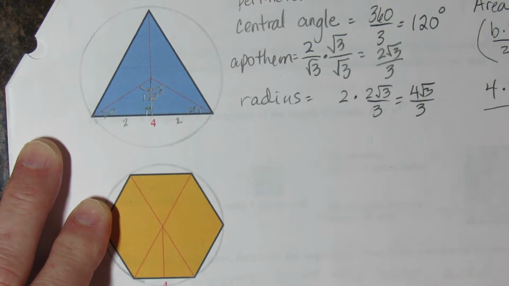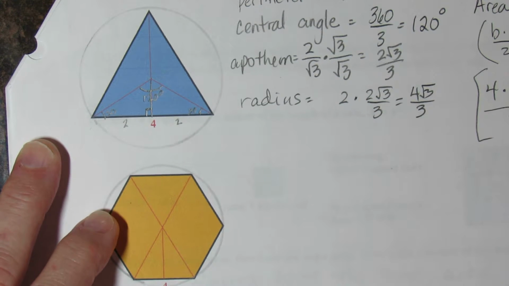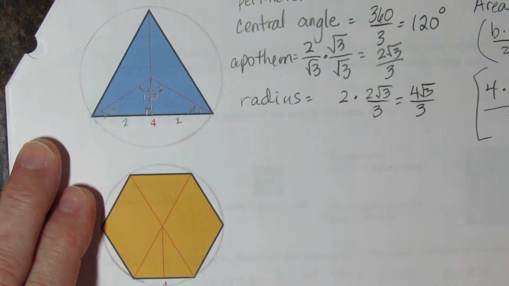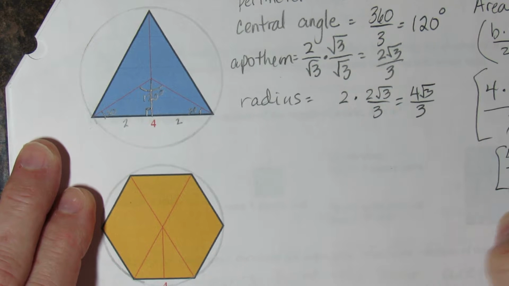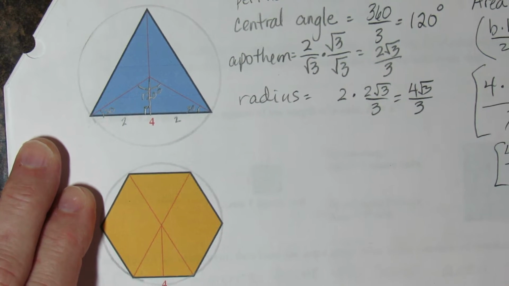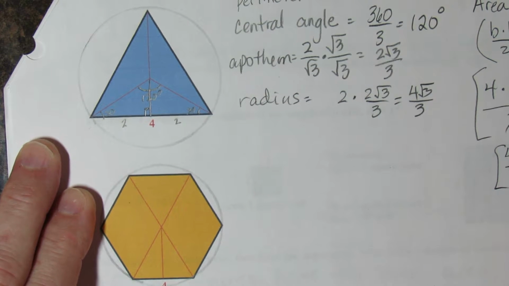We divide that by 2 and multiply the whole thing by 3. Let's see, this 2 cancels, and so we have 4 square root of 3 over 3 times 3. That's going to cancel, so we just have 4 times the square root of 3.